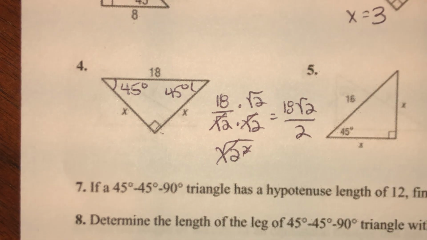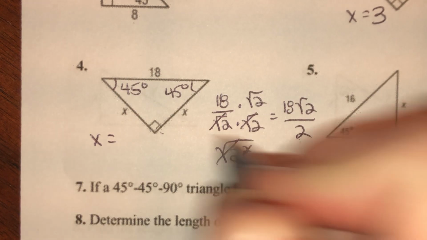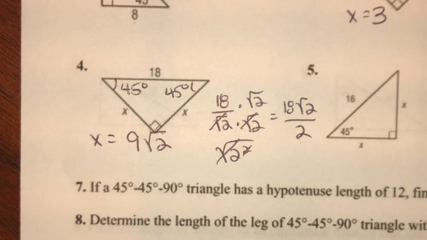This cancels with this. Okay, and then can I divide 18 by 2? Yes, I can. 18 divided by 2 is 9. So my answer is 9 square root of 2.